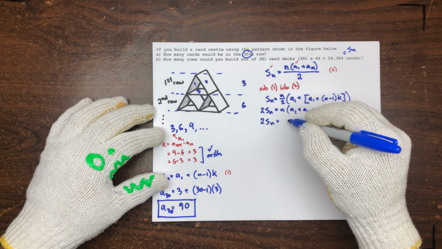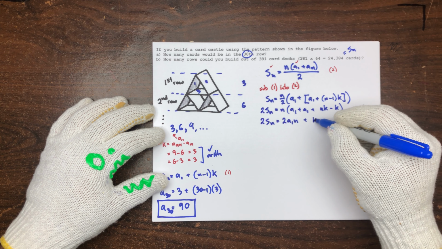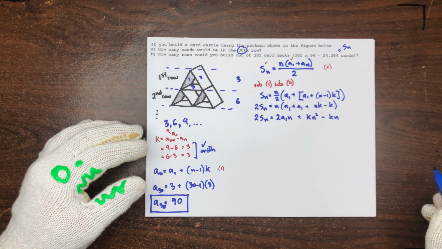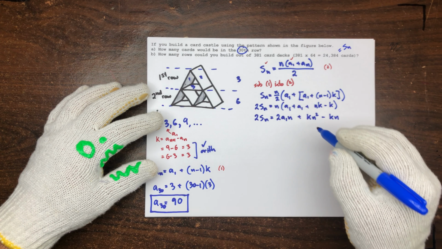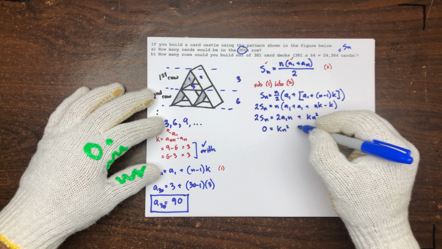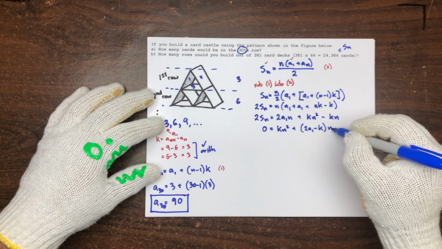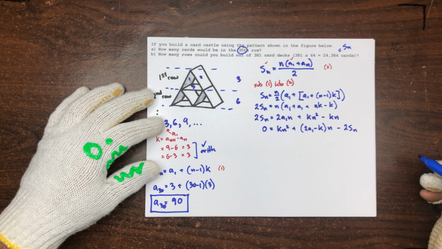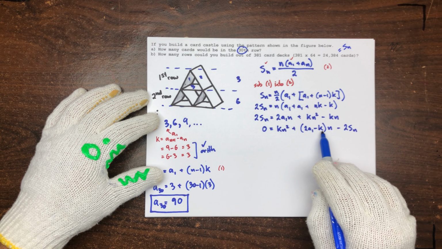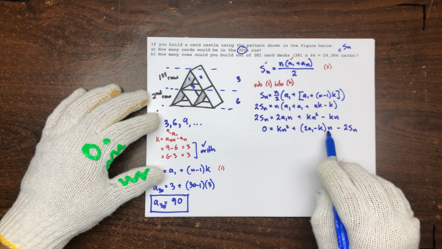Okay, and one more time. 2S_n is equal to 2a_1 n, because those two come together, plus kn squared minus kn. Okay, this looks like a quadratic equation. Let's put it in quadratic equation form. 0 equals kn squared plus (2a_1 minus k) times n minus 2S_n. That is a quadratic equation because I know k, so that'll be a number. I know a_1 and I know k, so that'll be a number. And I know 2S_n. So all I don't know is n.